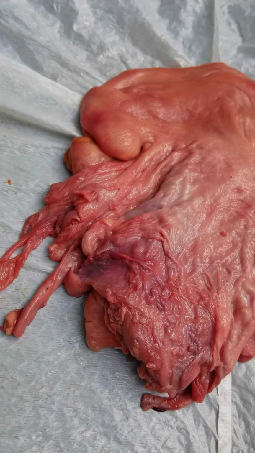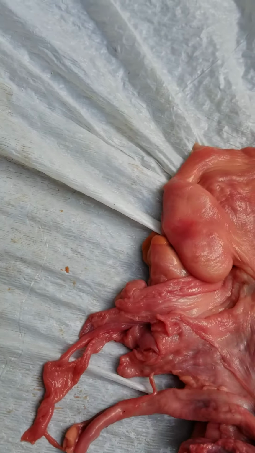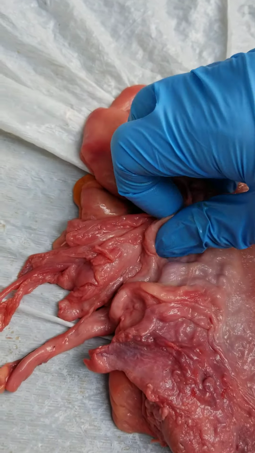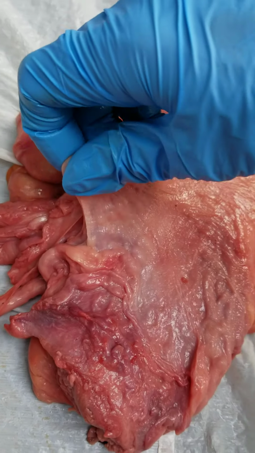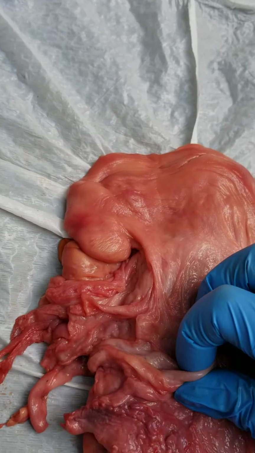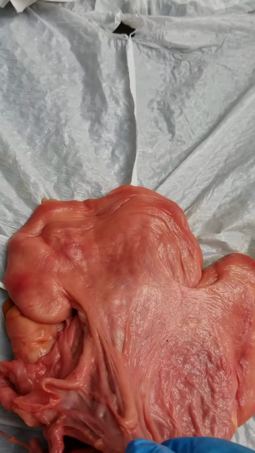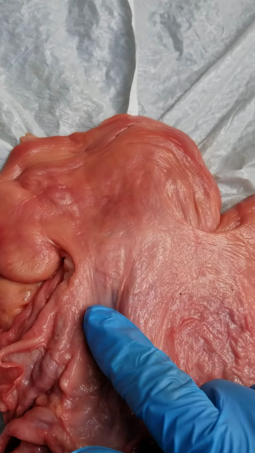You can also, on the back side of the uterus, see the mesometrium, which suspends the uterus. You can see here the broad ligaments that connect to it right here.